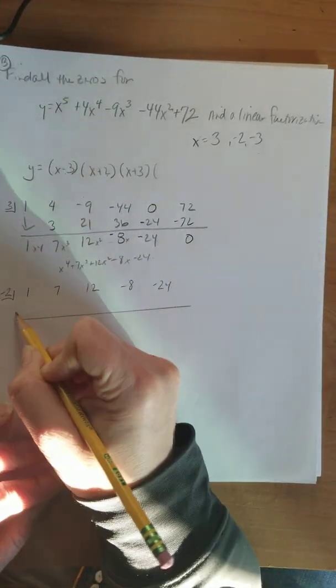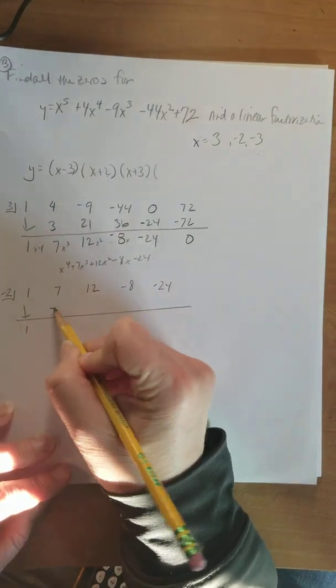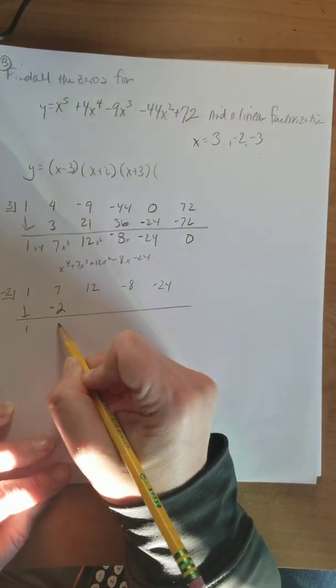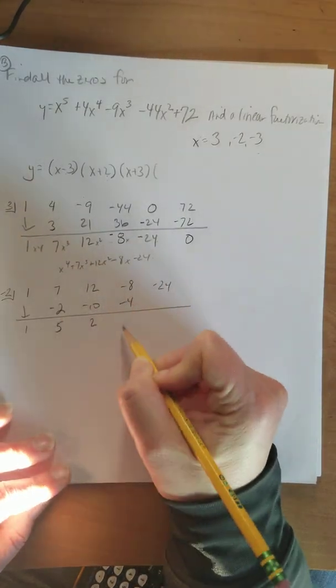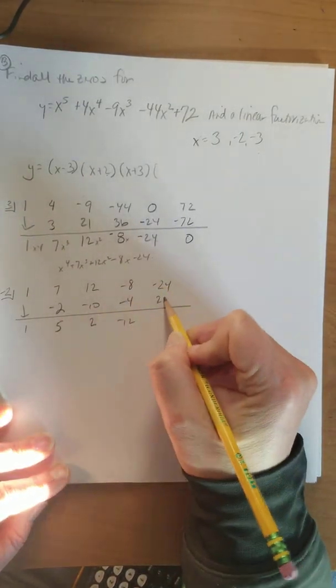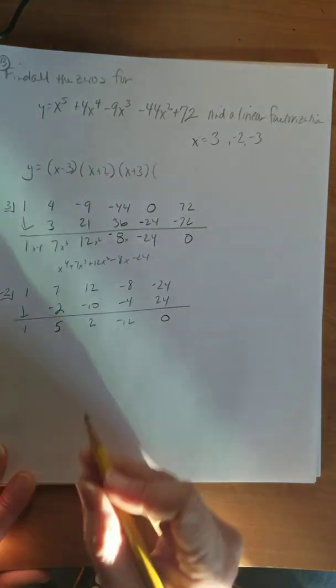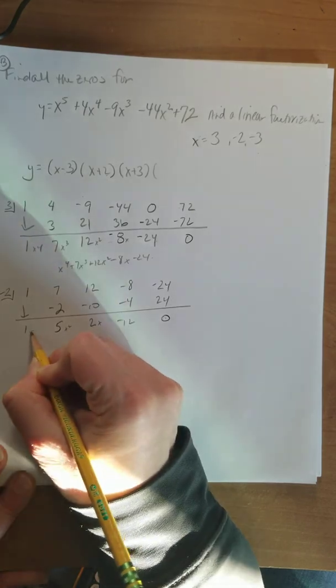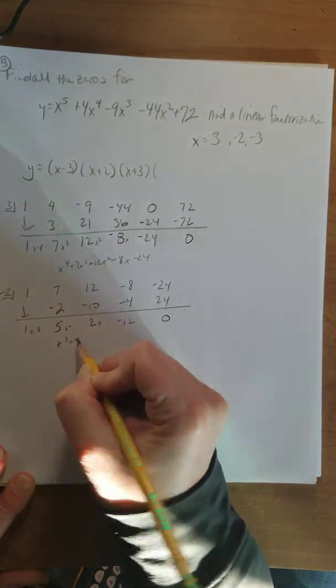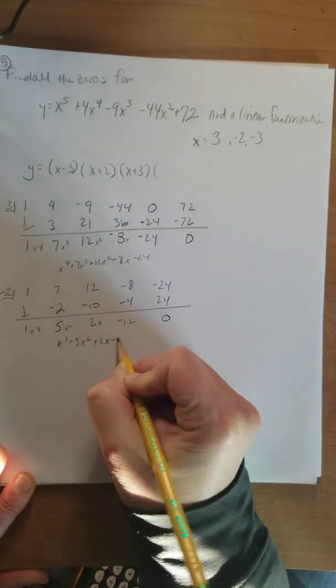Okay, here we go. Drop the 1. 1 times -2 is -2. This would be 7 minus 2 is 5. -10, add down 2. 2 times -2 is -4. Add down -12. -12 times -2 is 24. That's 0, which should happen. So again, remainder, constant, x squared, x cubed. If you want to, it's x cubed plus 5x squared plus 2x minus 12.